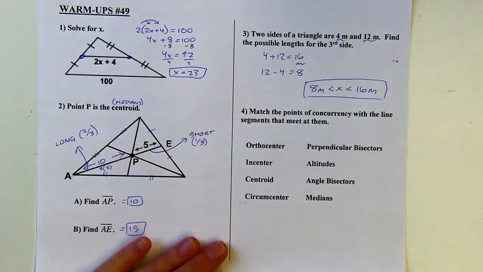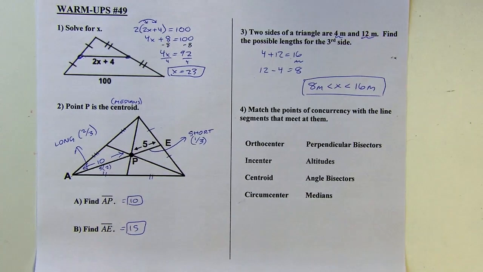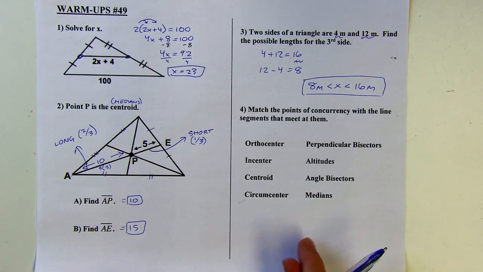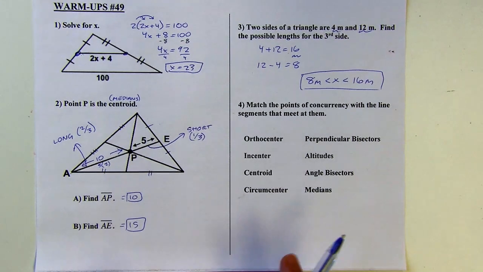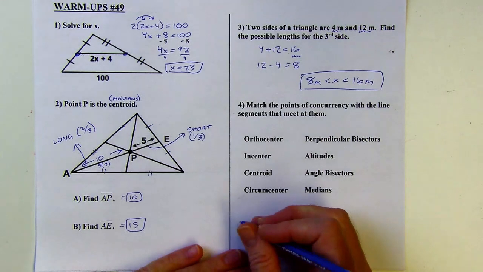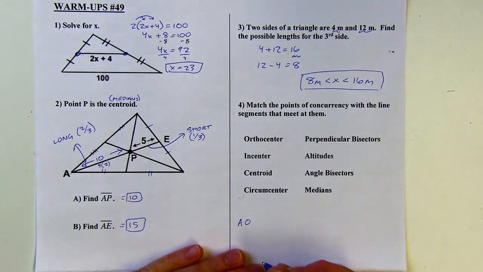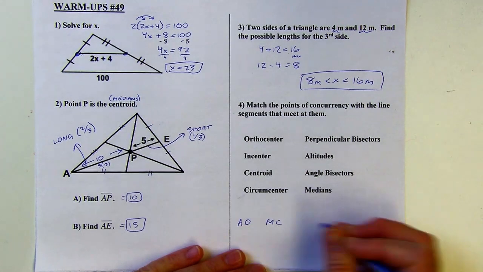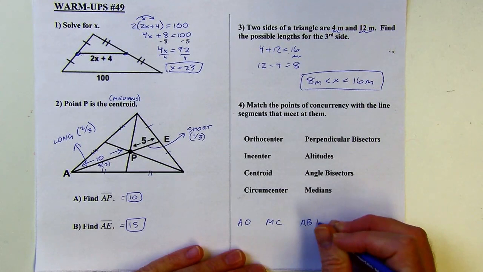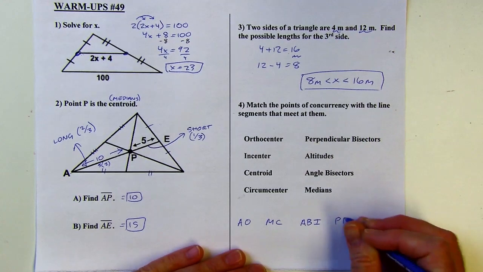Okay? All right, next up, let's match points of concurrency with the line segments that meet them. Again, I'm going to use my mnemonic device. All of my children are bringing in peanut butter cookies. I kind of broke that up in a rhythm there. All of my children are bringing in peanut butter cookies.